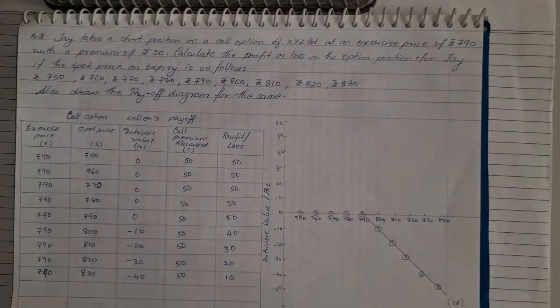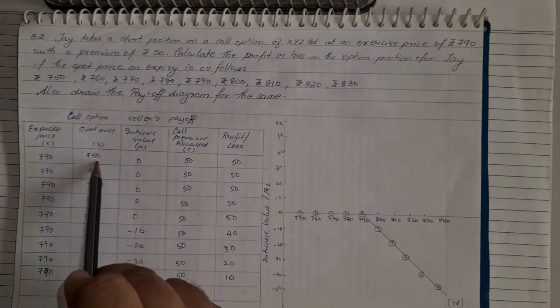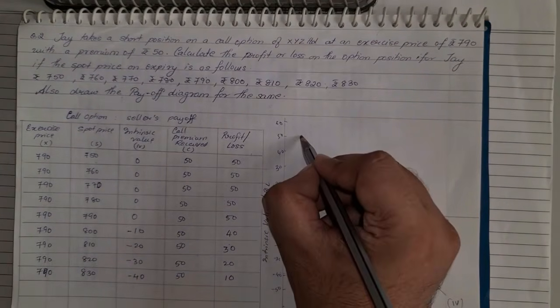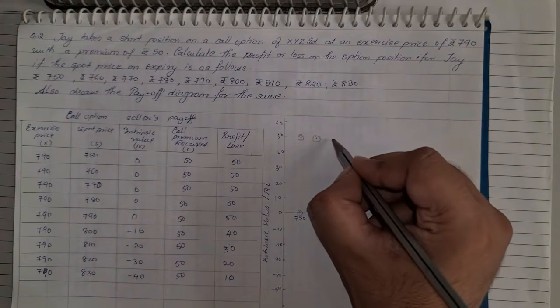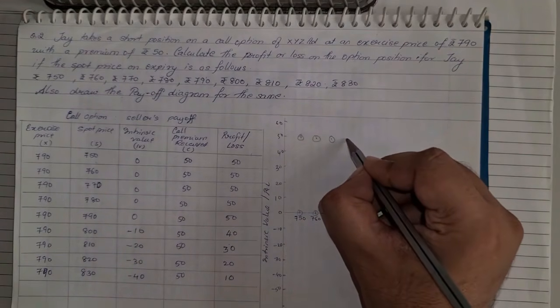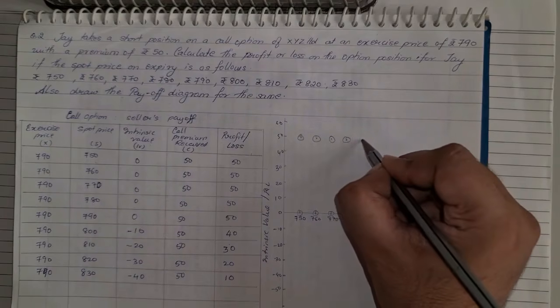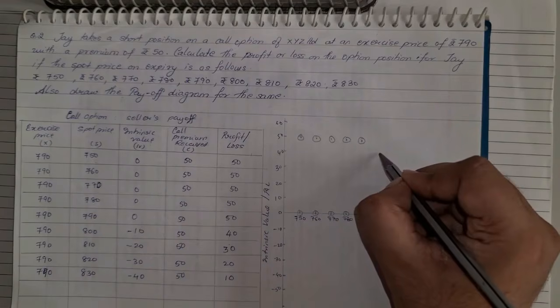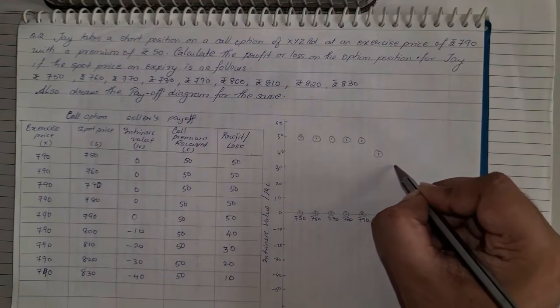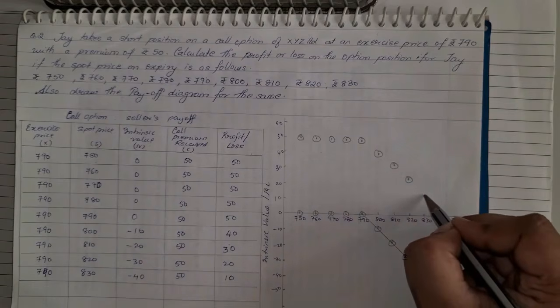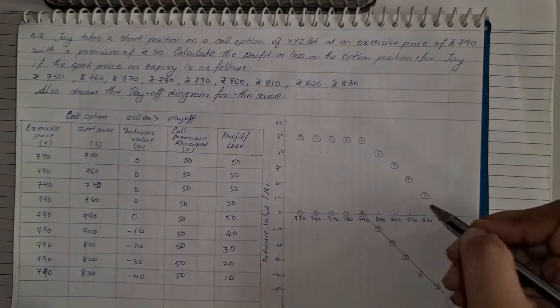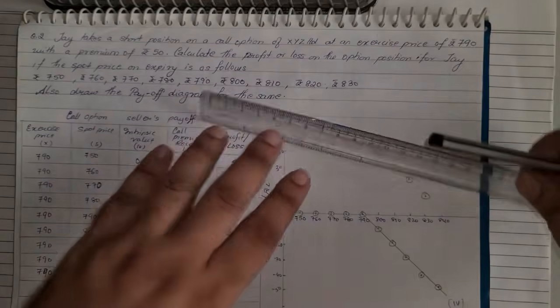Now let us start plotting the profit and loss. At the spot price of 750, the profit was 50. At 760 it was 50, 770 it was 50, 780 it was 50, 790 it was 50. Thereafter it started falling, it became 40, then it became 30, it became 20, it became 10. But it never went into the negative quadrant. So it doesn't matter.